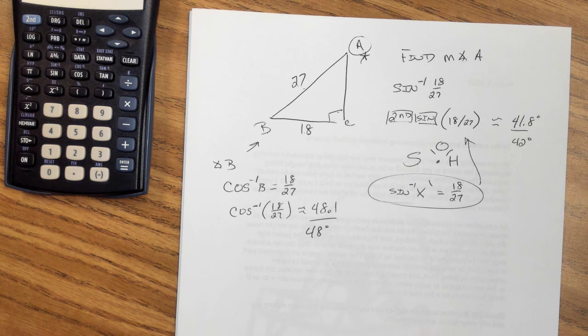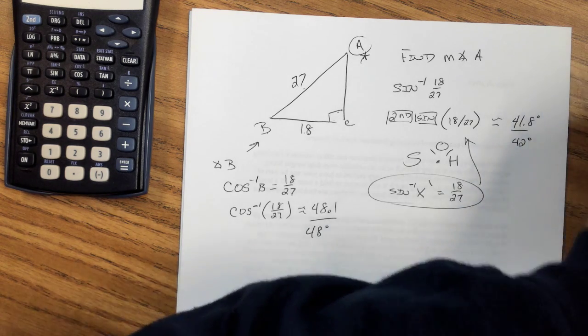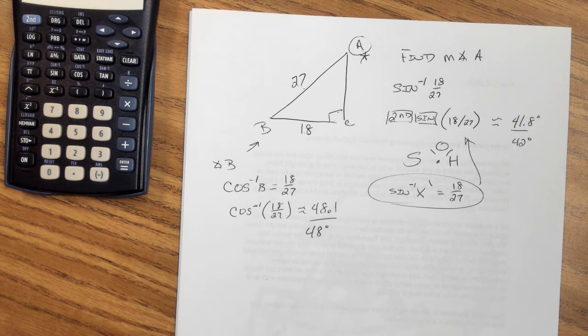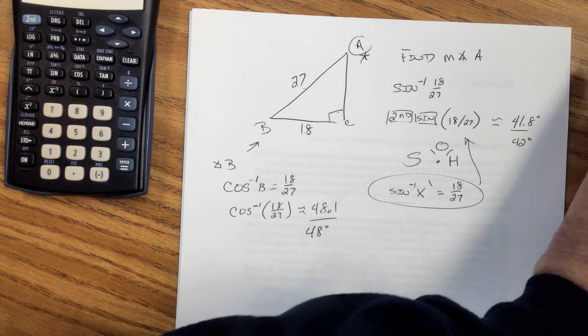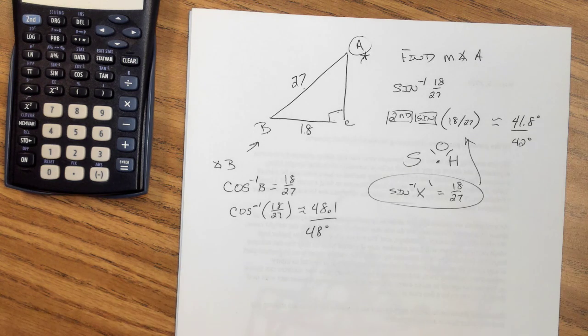Try one more example. This time I want you to find the angle again. And this time the triangle will look like this. Yeah, let's do this. All right, last example.